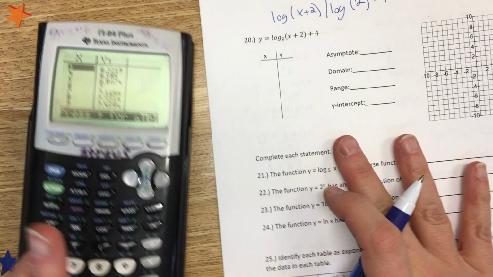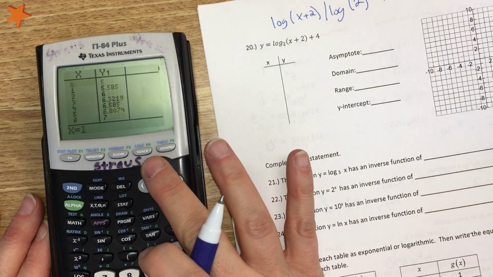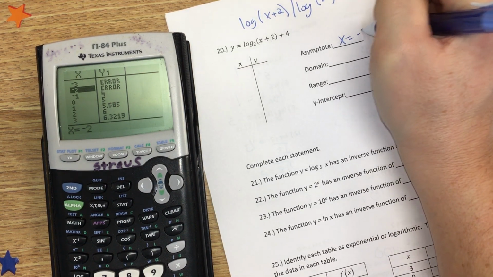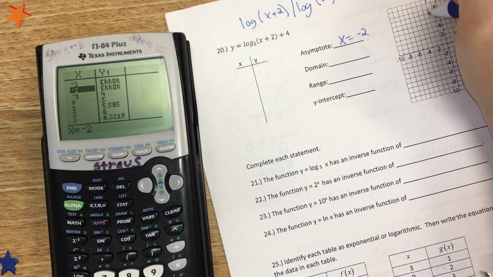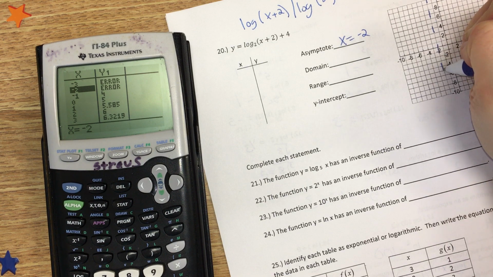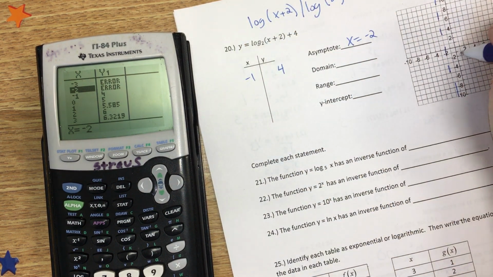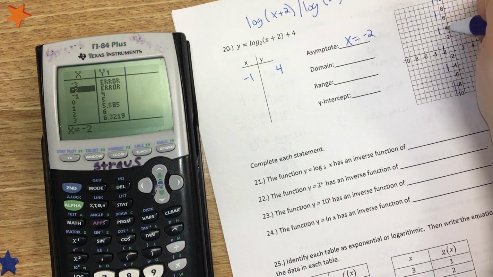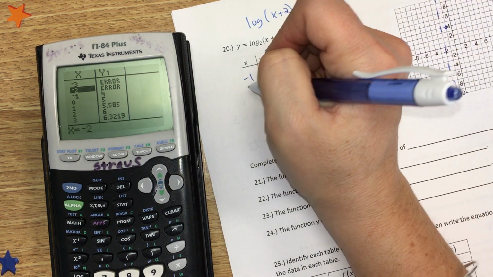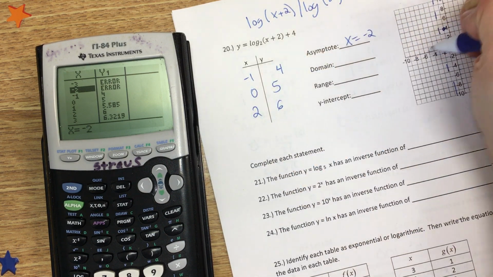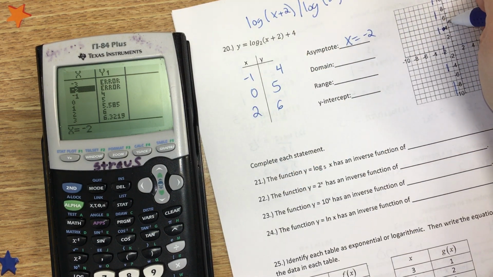Let's get some points. Oh, there's my first error. So that tells me my asymptote is x equals -2 because wherever the first error is, that's the asymptote. -1, 4. I got 0, 5, 2, 6. That's a lot of points. 2, 6.